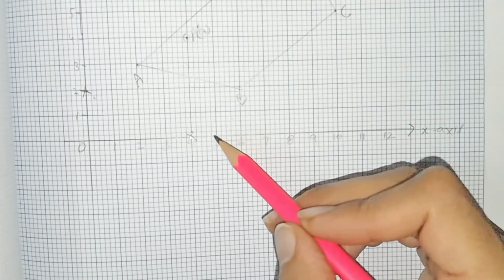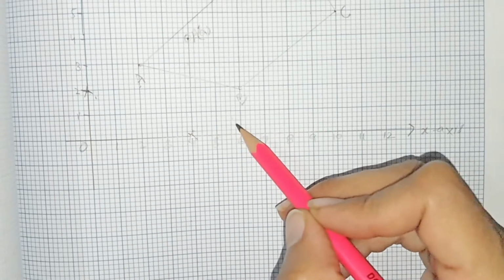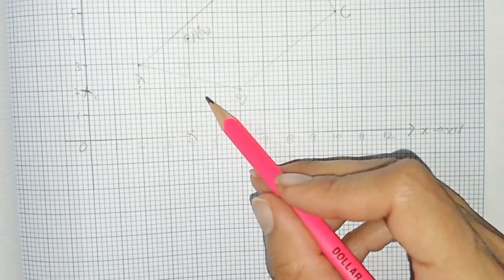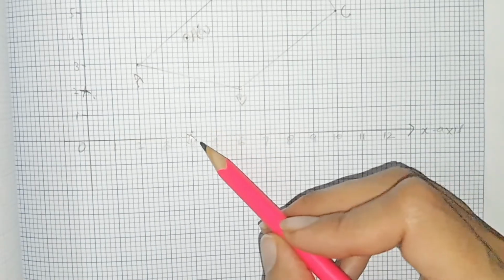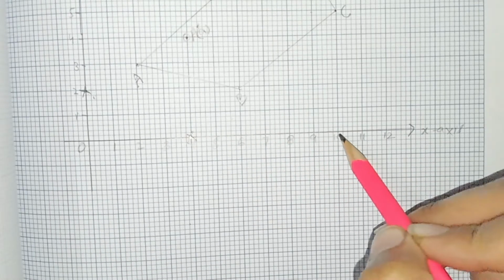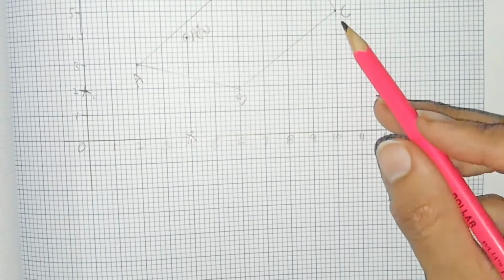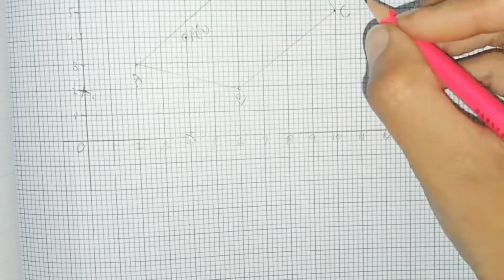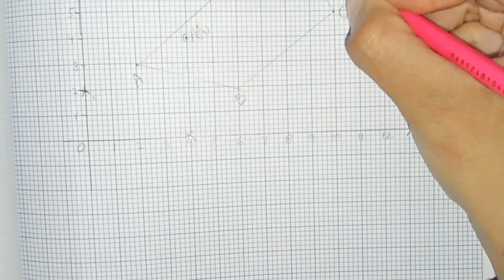We have to observe the image. It is 2 points away from the x-axis, 1 and 2, and from the y-axis also 2. We have to multiply by 3. We get 6 and 6. We move 6 points there, 1, 2, 3, 4, 5, and 6, and 6 points there, 1, 2, 3, 4, 5, and 6. This is the B prime point, and this is part B.